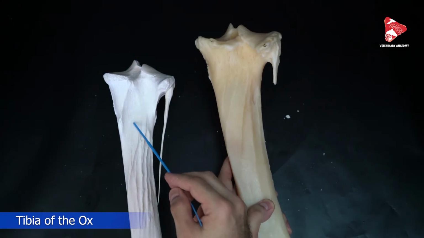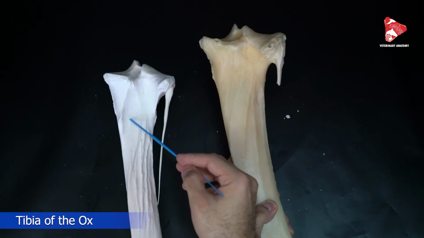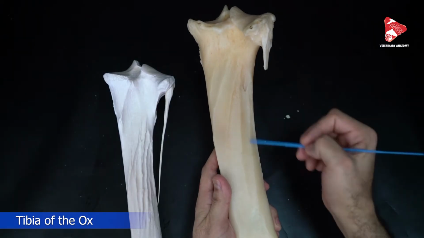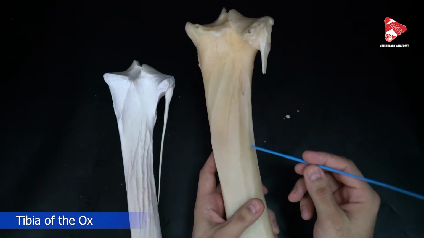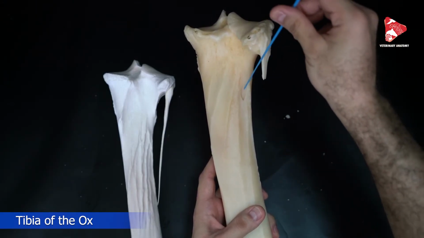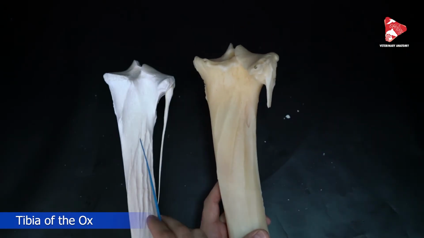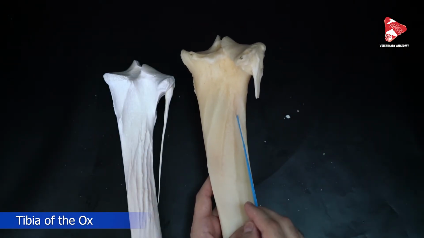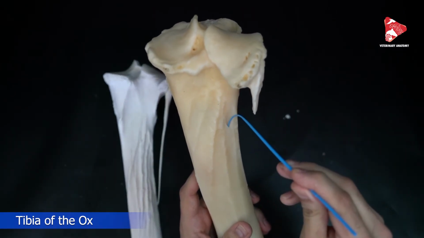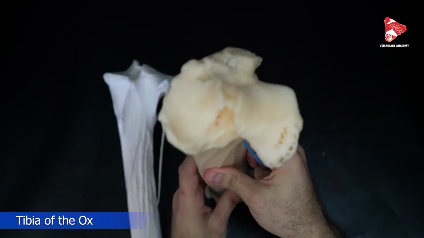So in the horse, you remember, this is the popliteal line, which divides the caudal surface into popliteal surface and flexor surface. Here we have just the muscular lines, and in this case we can also see the nutrient foramen here, at the same level as that of the horse, more to the lateral side. So here is the nutrient foramen. This is the nutrient foramen.